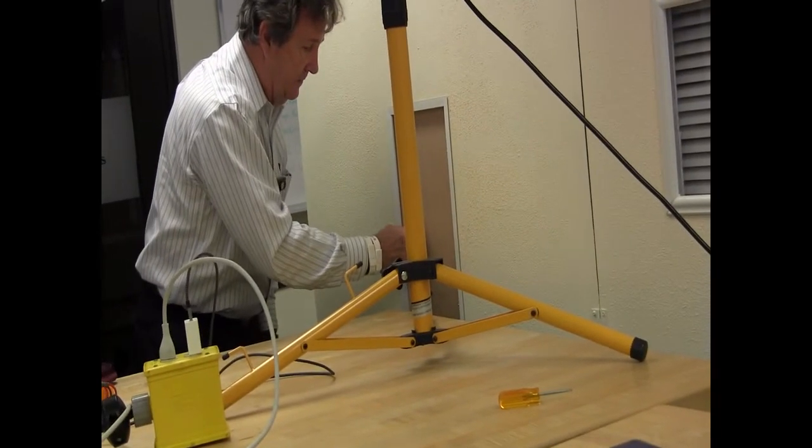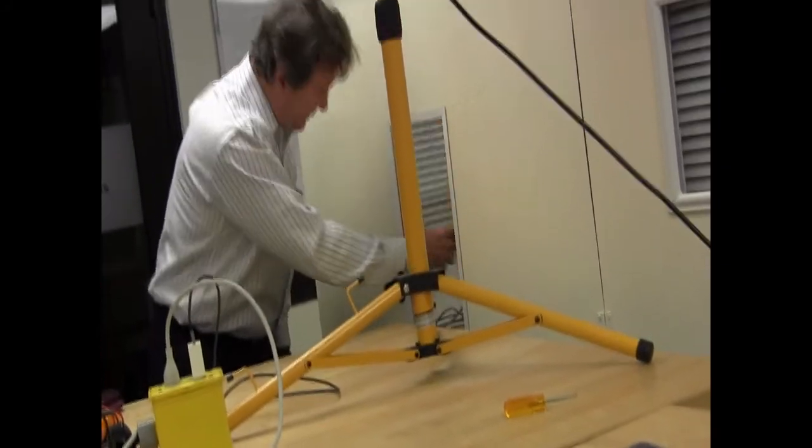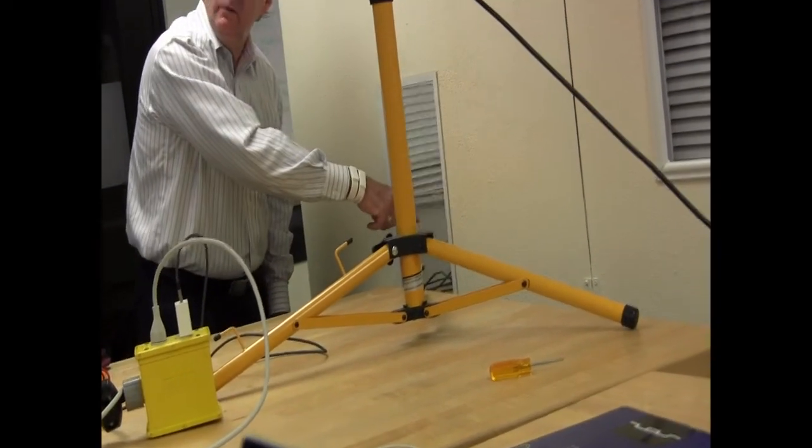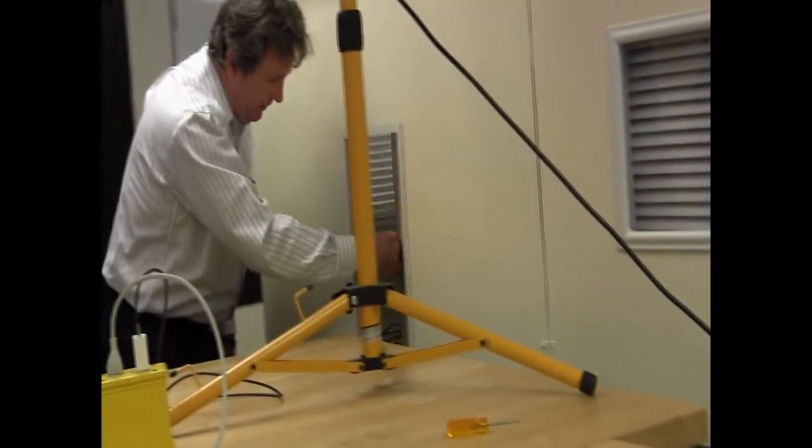Where is your light sensor in there? The light sensor is on the floor, right in the middle of the room. It's on the Boost XL. Okay.